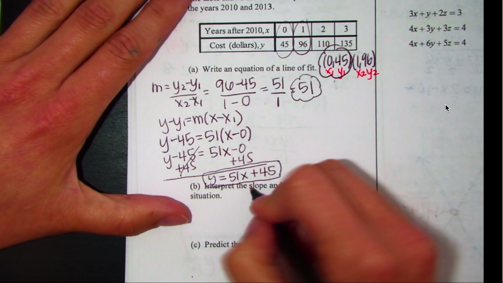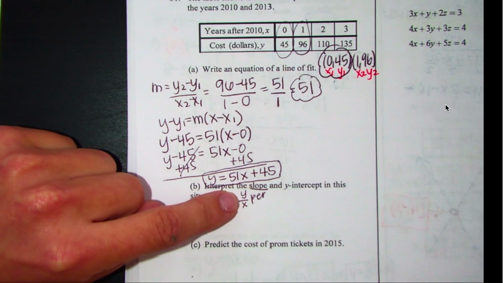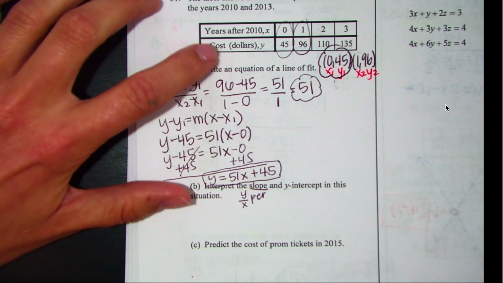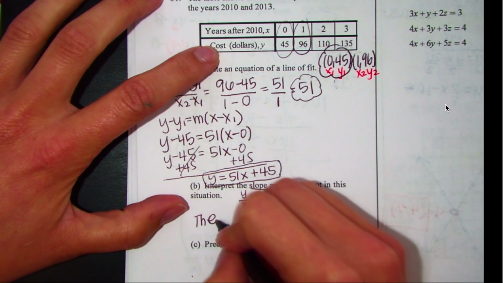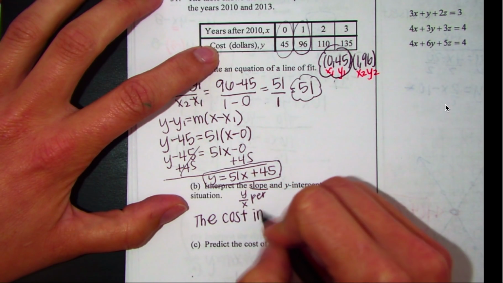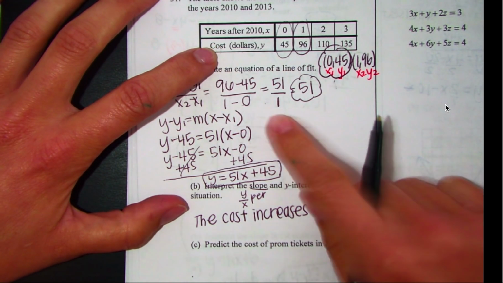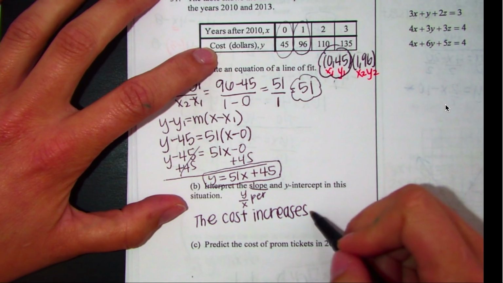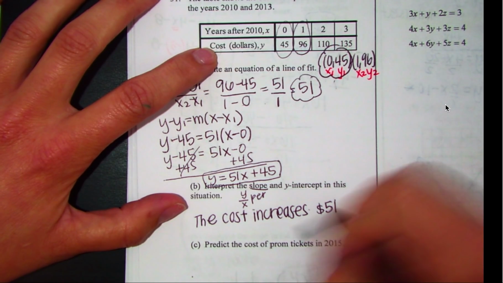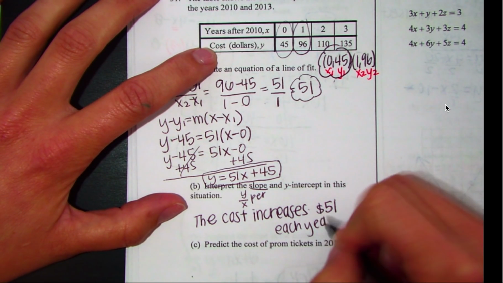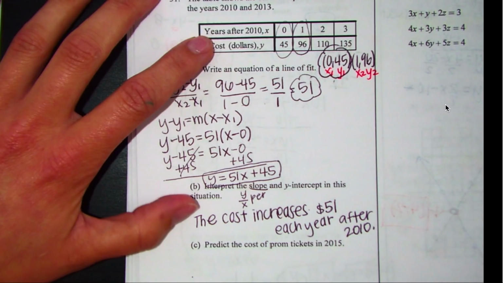So to interpret the slope, again, we're going to kind of follow the pattern y over x, where it talks about per. So what this means is the amount of money or the cost. So we'll just say the cost increases. Again, cost is my y, so I mentioned that first. It's increasing because it's a positive slope. It increases what amount? So we just found my slope. It's $51 each year. And that's after 2010. So that's how you would interpret the slope.